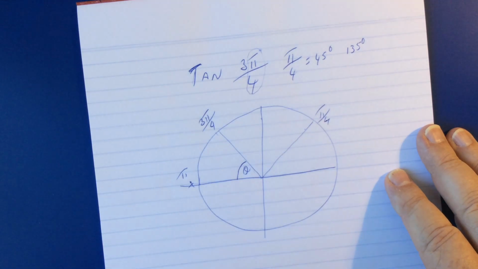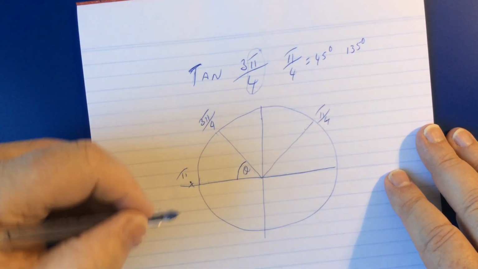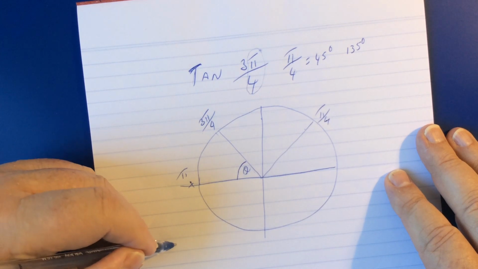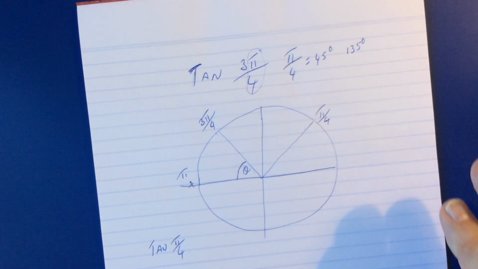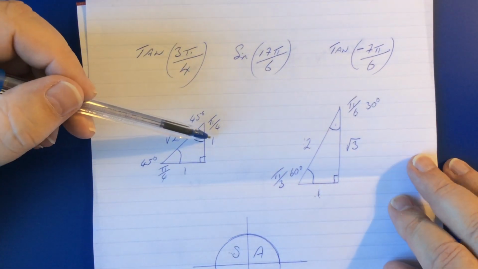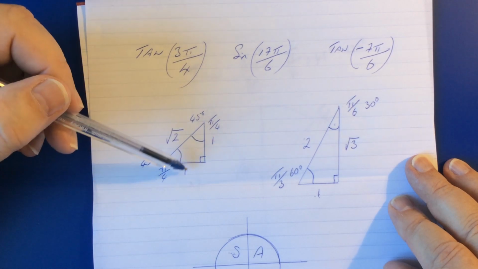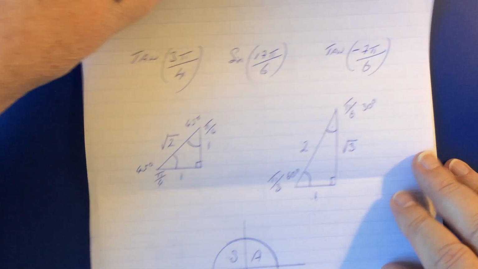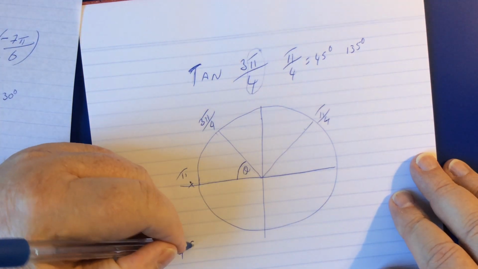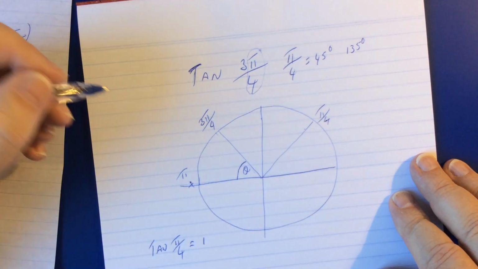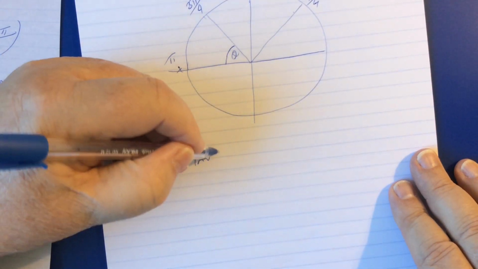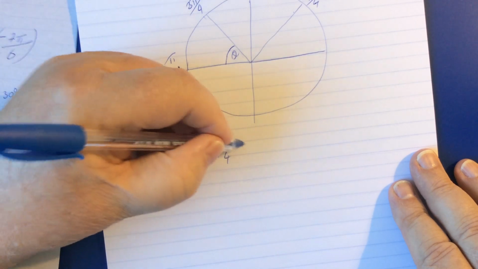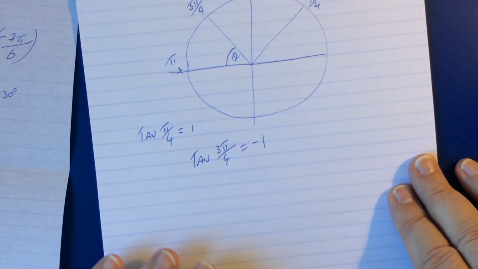So we're looking for the tangent of pi on 4. In the second quadrant, we know it's going to be negative. What is the tangent of pi on 4? Well, if we reference this, it's 1 over 1, which is 1. And so the tangent of pi on 4 is equal to 1. Therefore, because of where this is placed, the tangent of 3 pi on 4 is equal to negative 1.